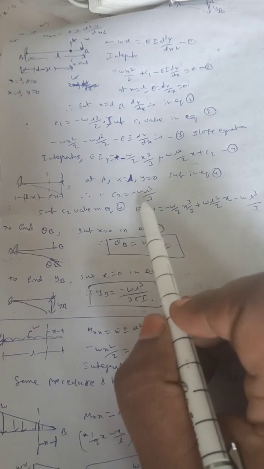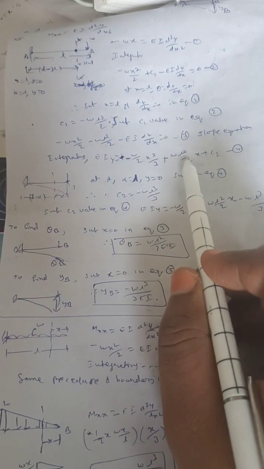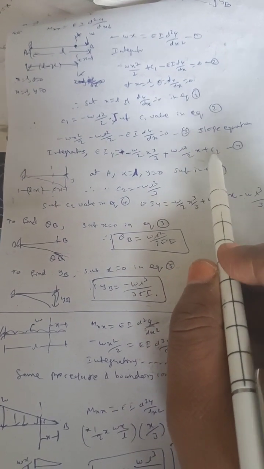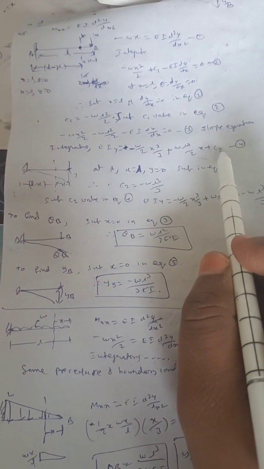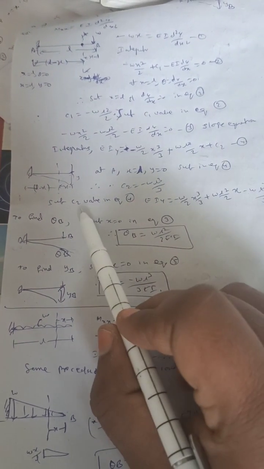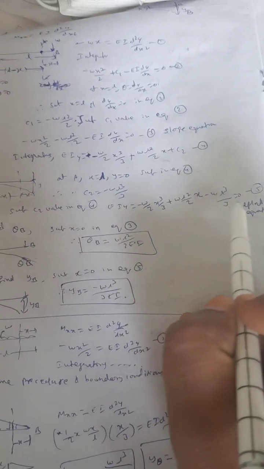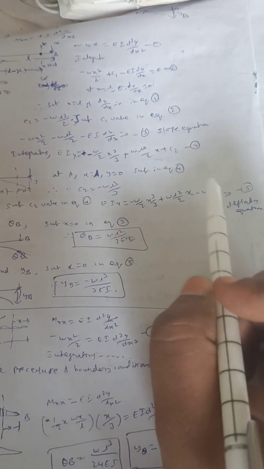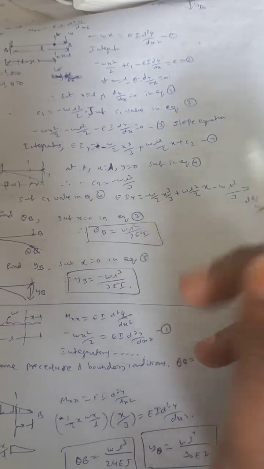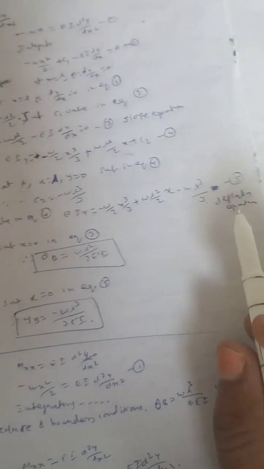Next, substituting C2 value in the same deflection equation 4, I will get this deflection equation. So equation 5 is deflection equation.